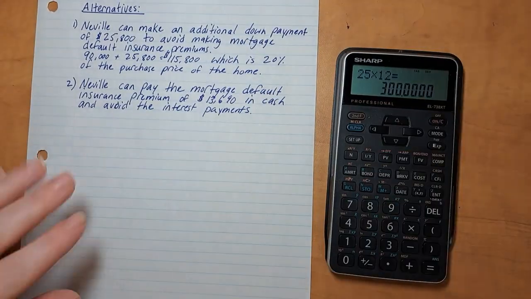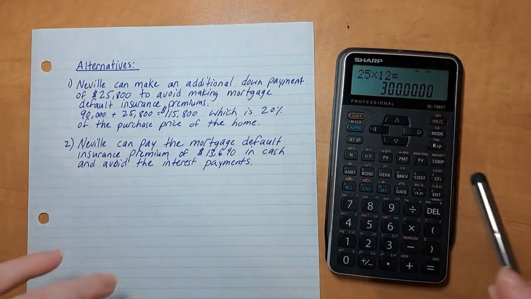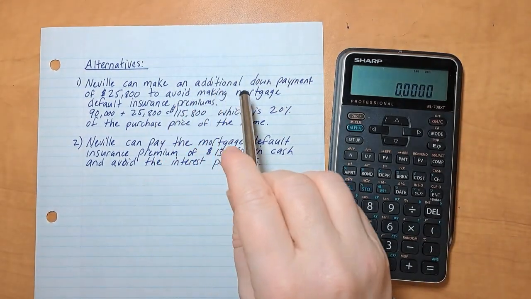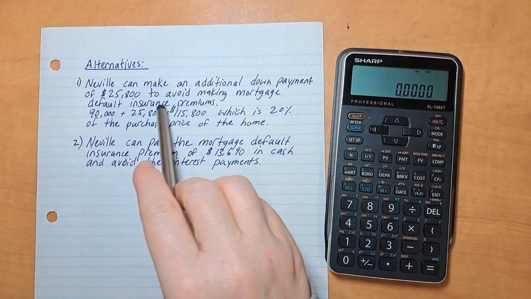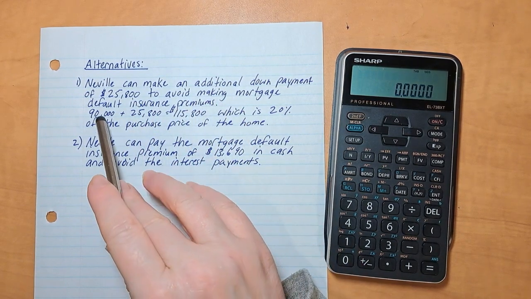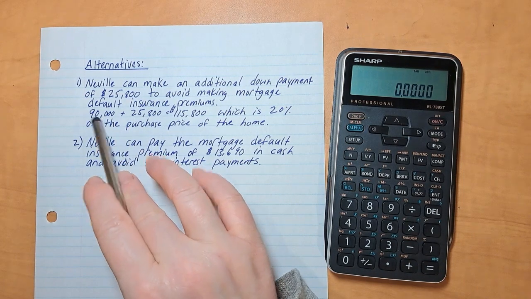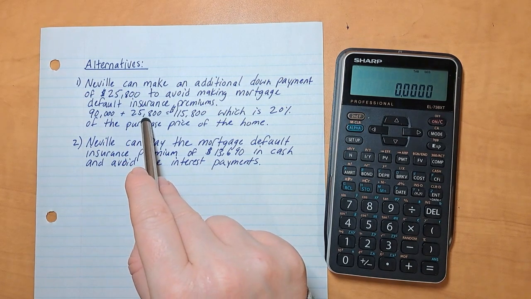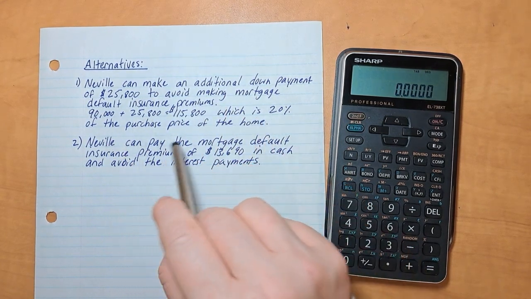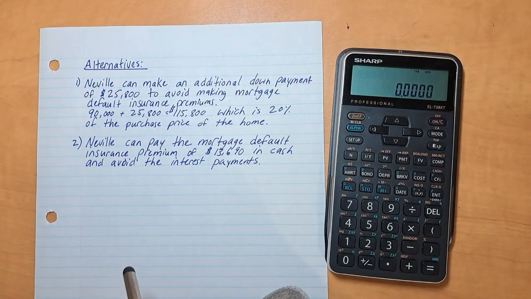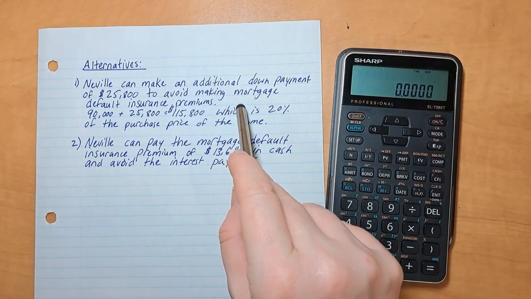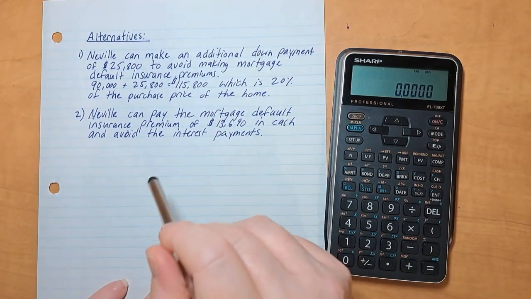so the alternatives Neville has is, number one, he can make an additional down payment of $25,800 to avoid making mortgage default insurance premiums. So basically it's the $90,000 that he already has as a down payment, plus this $25,800 equals $115,800, which is 20% of the purchase price of the home. And so the LTV value will be 80%, and he will not need this mortgage default insurance premium at all. So that's one way he could get rid of it.